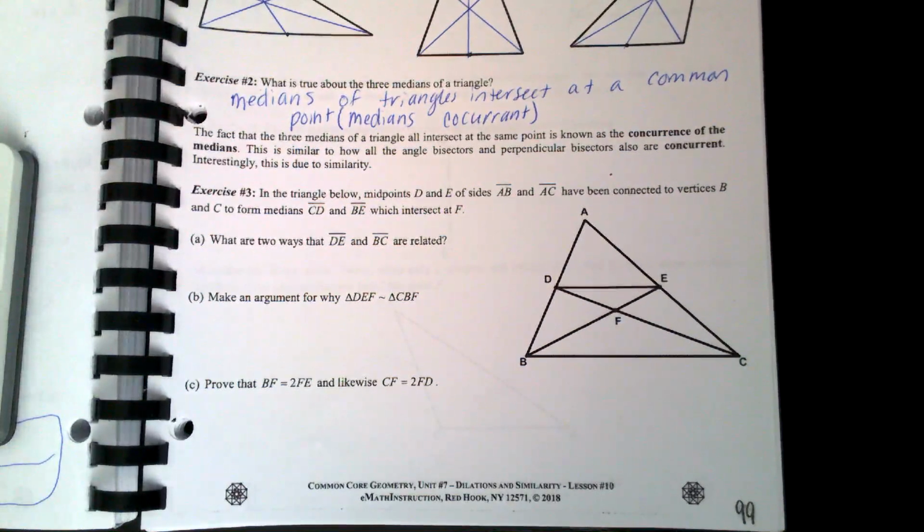All right, so let's take a look at exercise 3. In the triangle below, midpoints D and E of sides AB and AC have been connected to vertices B and C to form medians CD and BE, which intersect at F. Now, A, what are two ways that DE and BC are related?